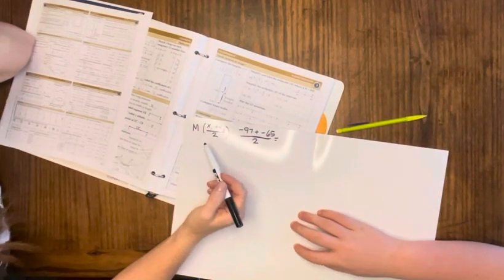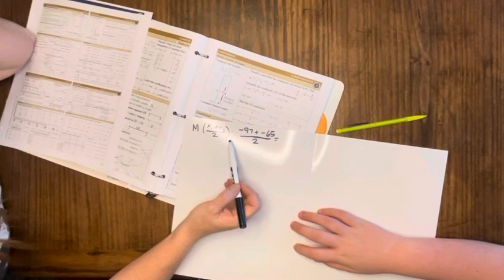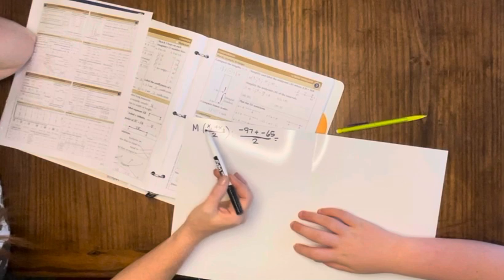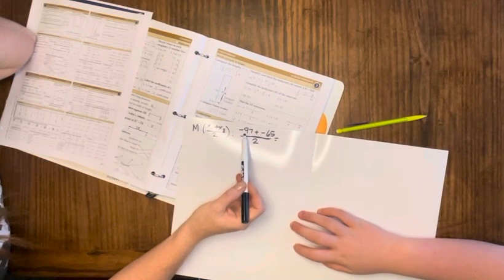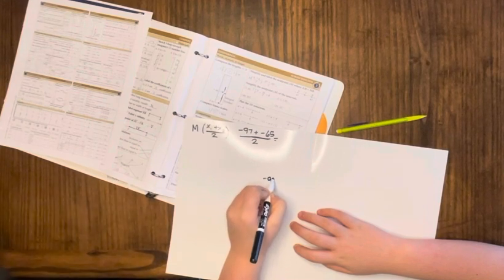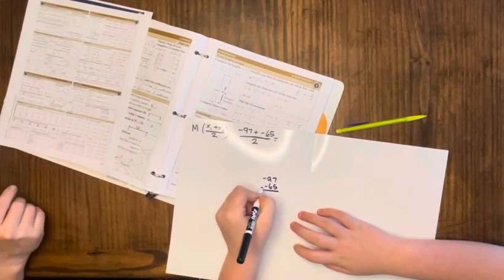Okay, so this is our formula, right? Mm-hmm. And they already plugged the numbers in for us, saying that x1 is equivalent to negative 97 and x2 is equivalent to negative 65. So what is negative 97 plus negative 65?